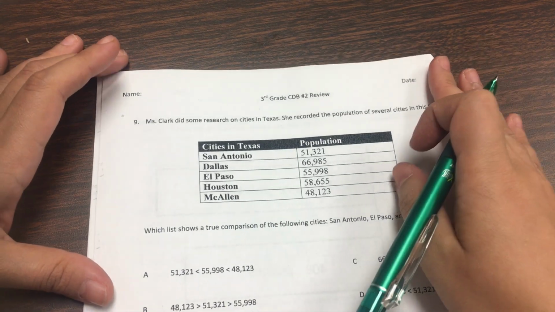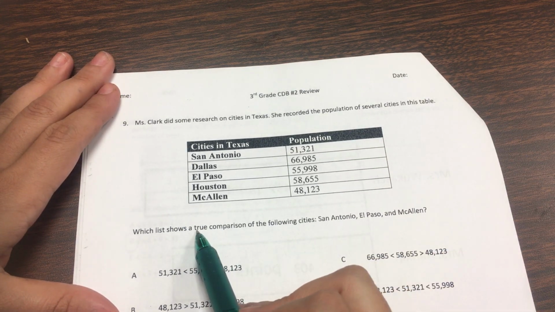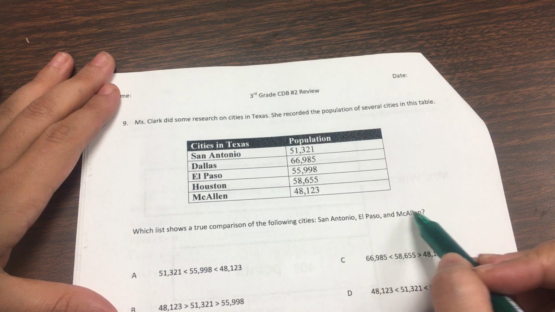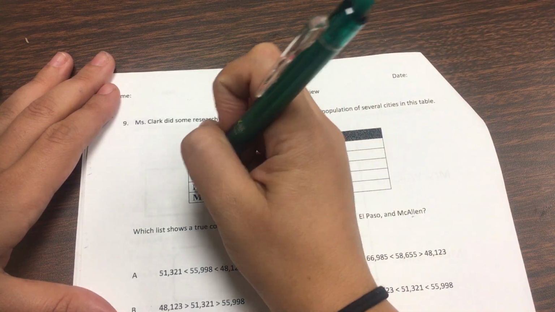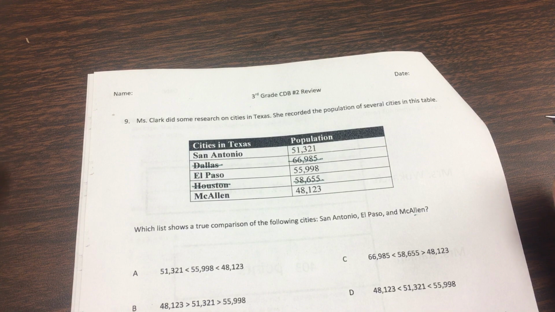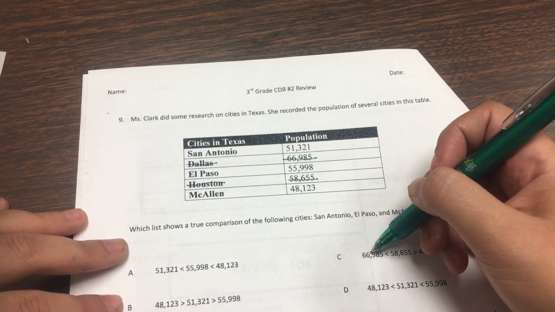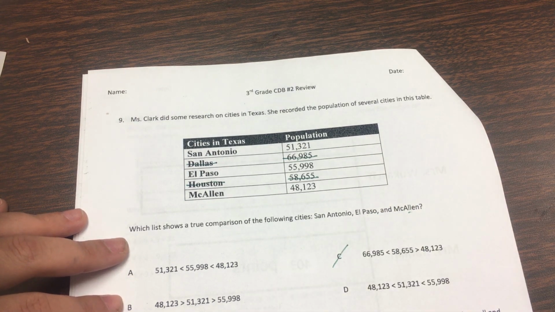Okay, Miss Clark did some research on some Texas cities, and we want to know which comparison is true for San Antonio, El Paso, and McAllen. So we don't need Dallas, cross that one out, and we don't need Houston, cross that one out. And look at your answer choices. Which ones can we cross out too? So if you notice, this has Dallas and Houston. We don't even need that one at all, okay?